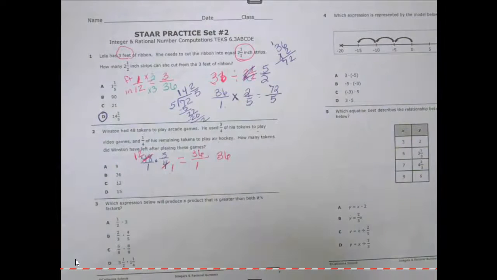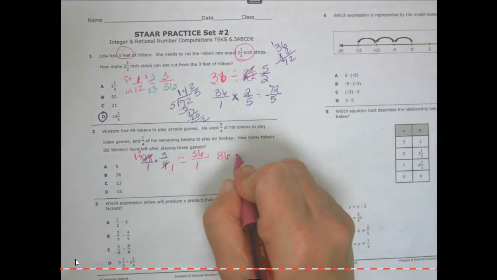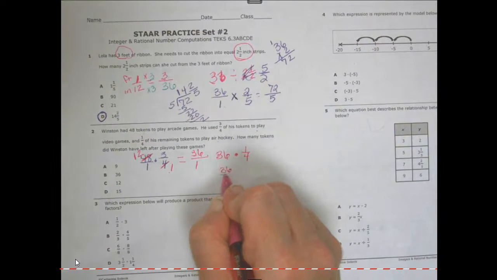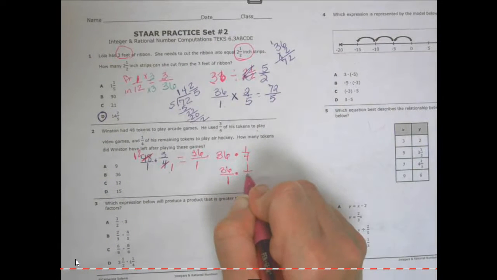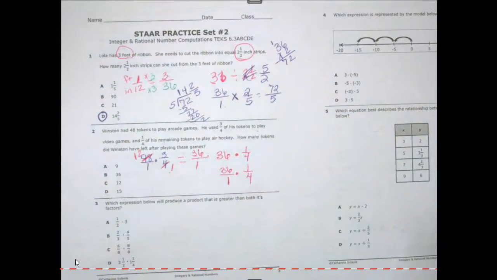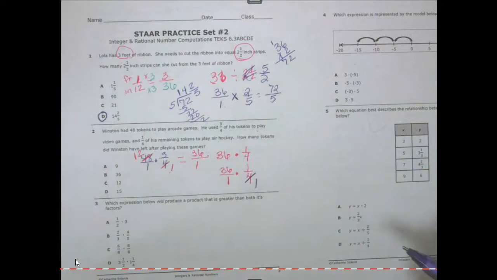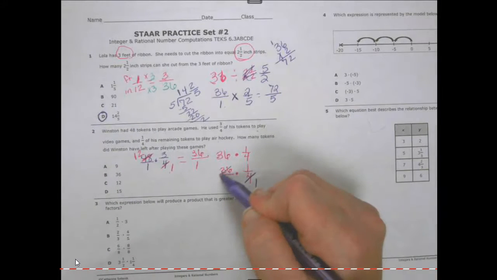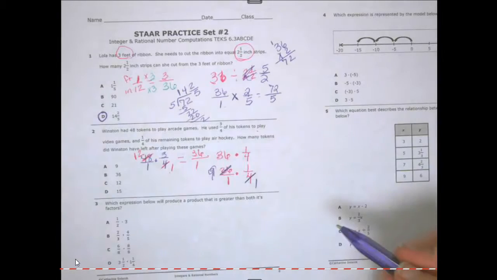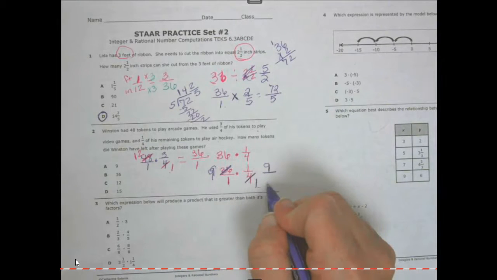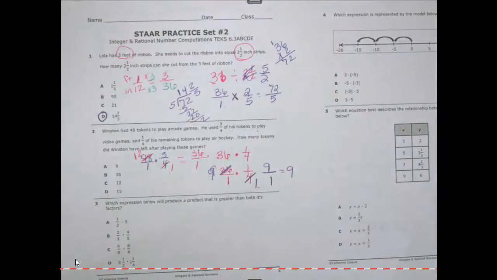Now, the second step is he used 1/4 of these tokens to play air hockey. So 1/4 of 36 is a multiplication problem. So 36 over 1 times 1 over 4. I can cross simplify. 4 will go into 4 one time. And I can divide by 4 over here too. 36 divided by 4 is 9. So I have 9 times 1 is 9. 1 times 1 is 1. So I have 9. So my answer is A. 9 tokens left.